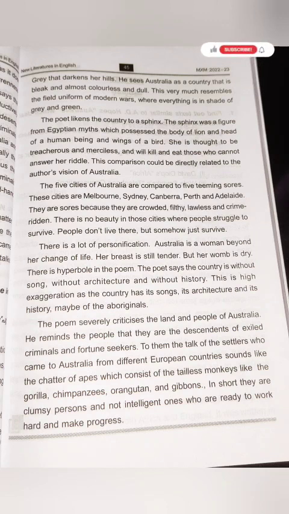The 5 cities of Australia are compared to 5 dreaming stars. These cities are Melbourne, Sydney, Canberra, Perth and Adelaide. They are sordid because they are crowded, lawless and crime ridden. There is no beauty in those cities where people struggle to survive. People don't live there but somehow just exist. There is a lot of personification.